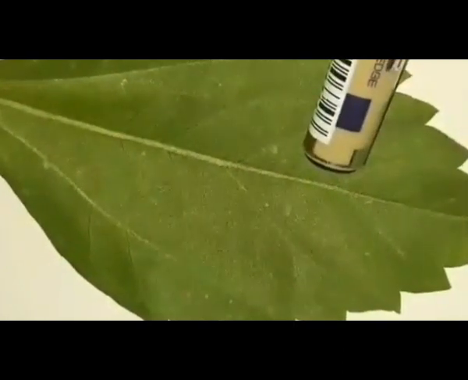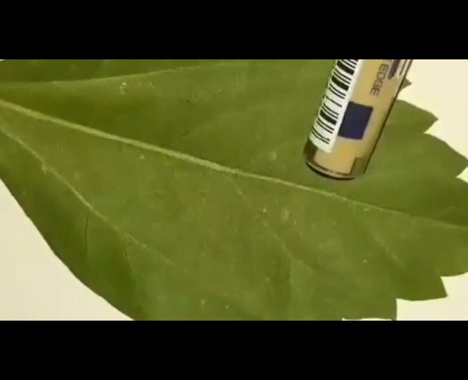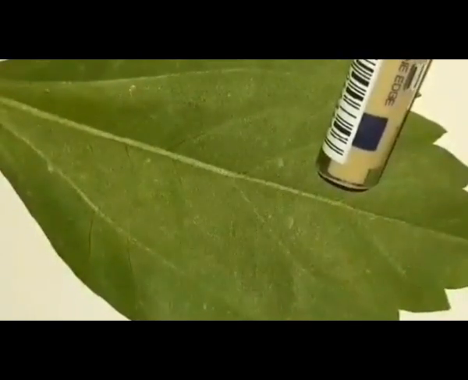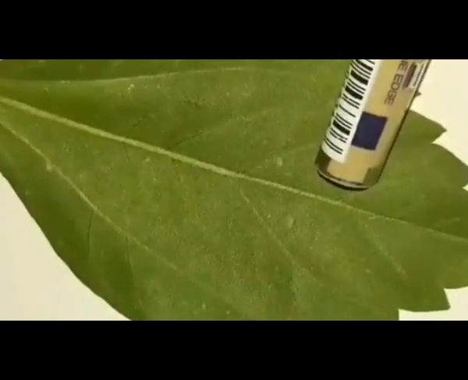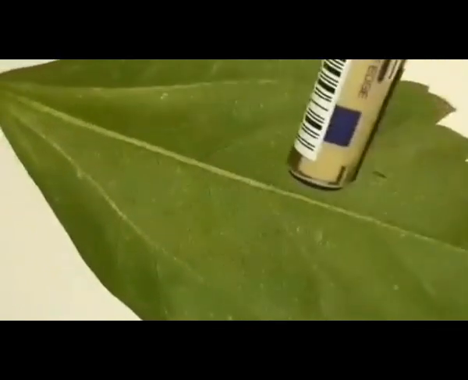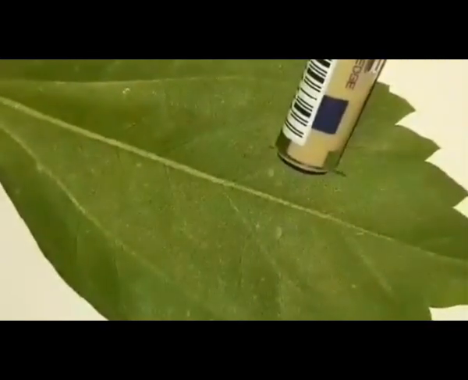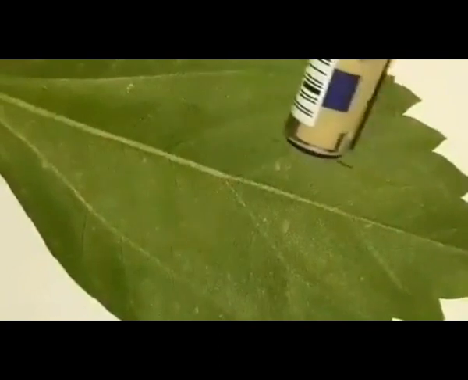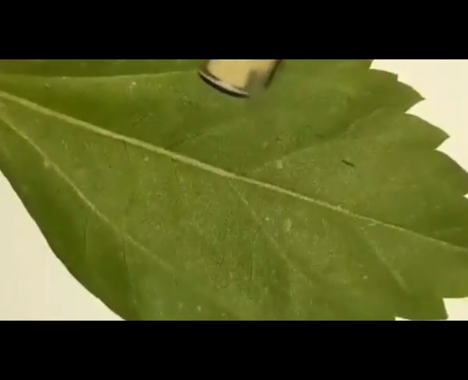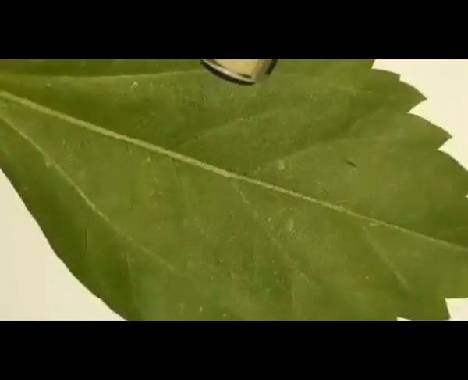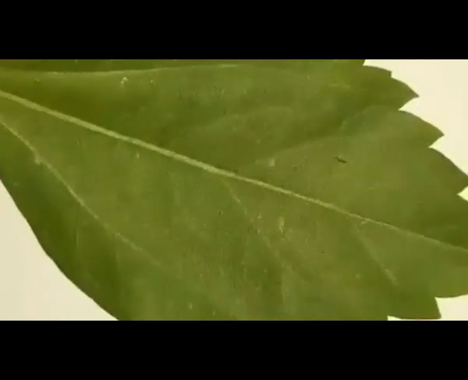Now students, if you look more closely at the underside of the leaf through a microscope, which you won't be able to see through your naked eyes, you will see the tiny openings, tiny small pores, and these tiny pores are called stomata.